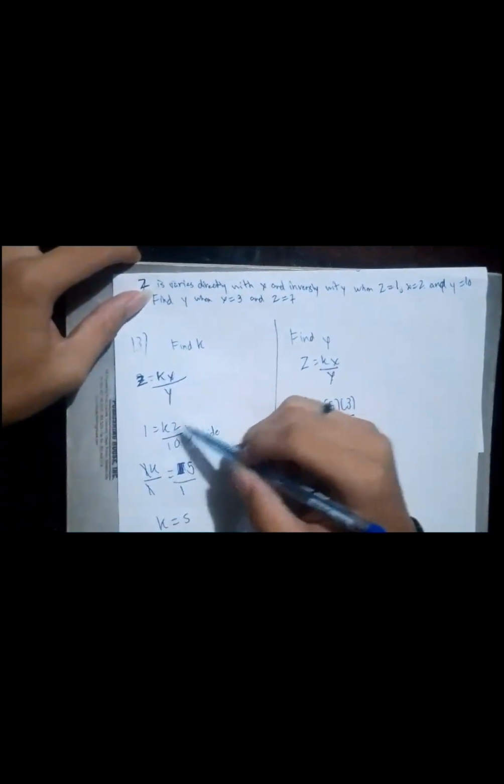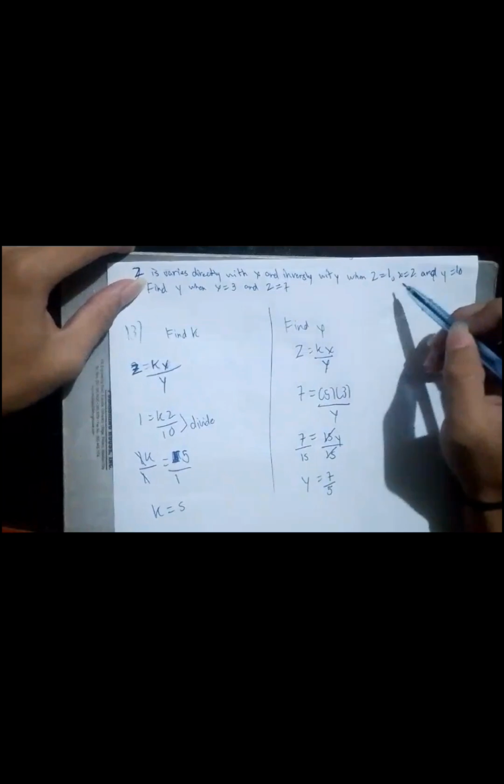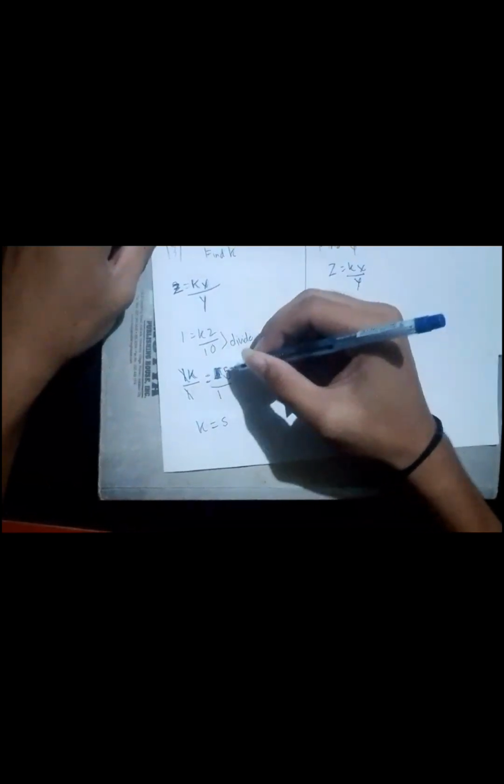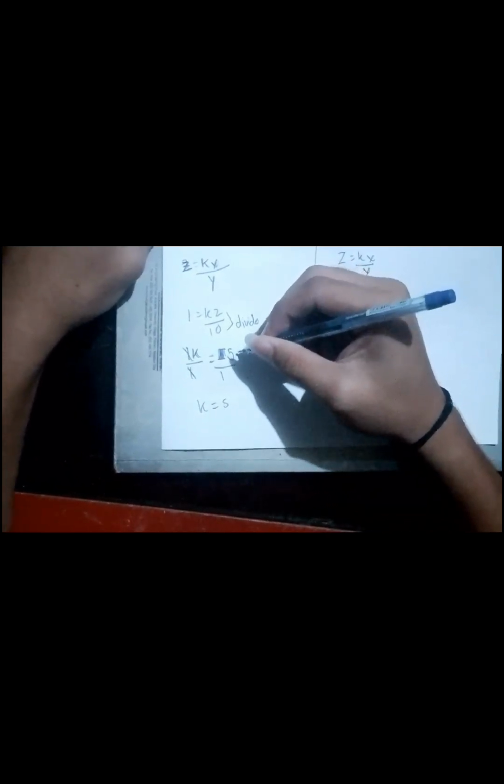So z here is 1, and k is what we need to find, and x is 2. So we divide by 10, since y here is 10, and then divide 2 over 10, that's 5. So 1 equals k times 5 over 1, because our k is 1. So we cancel out and divide them. 5 divided by 1 is 5. So k here is 5.